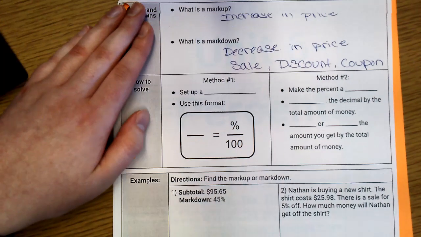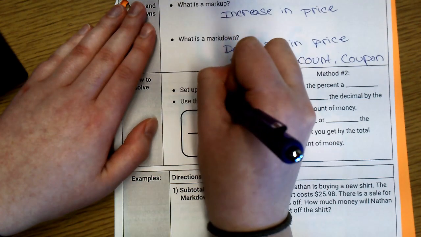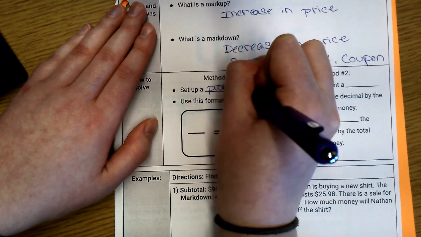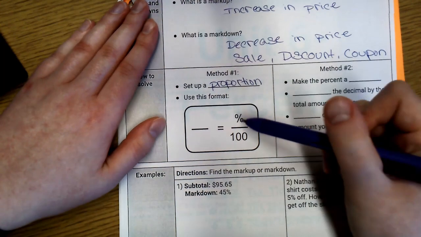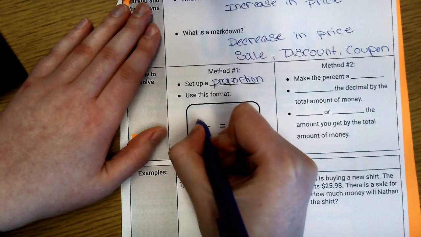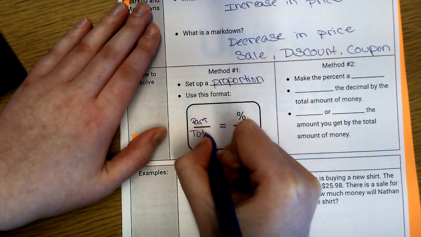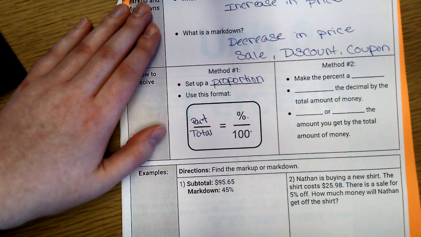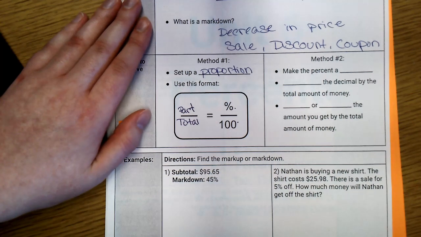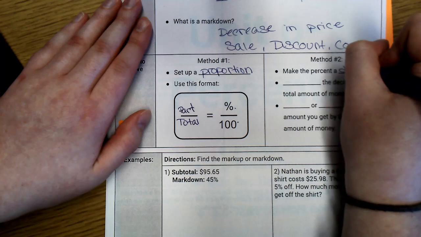So our first method is to set up a proportion. So we use the same format we've used before, the percent and then over 100. This side is the part over the total. So method number 2 is make the percent a decimal.